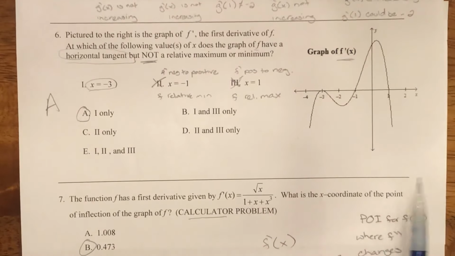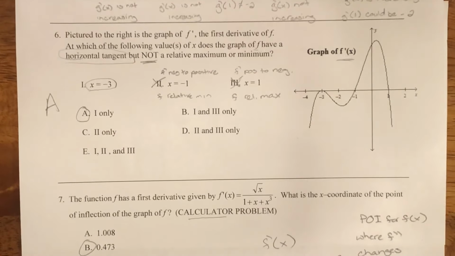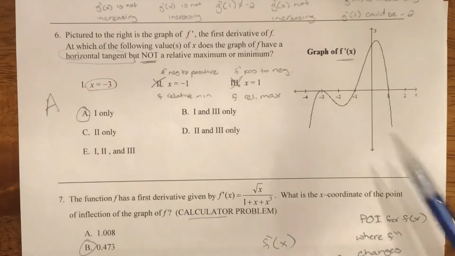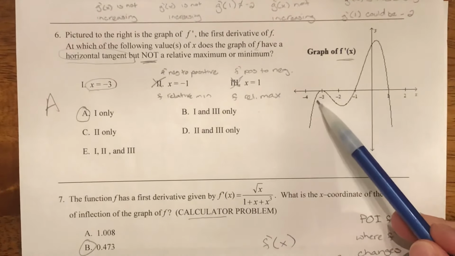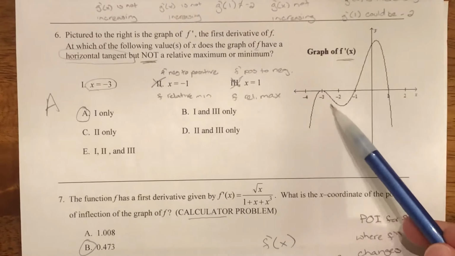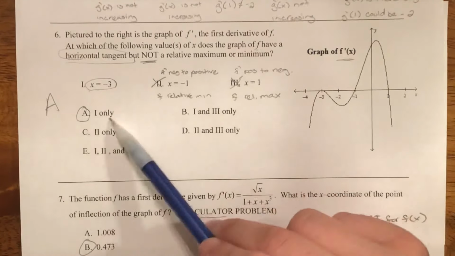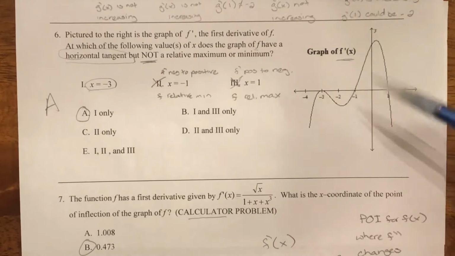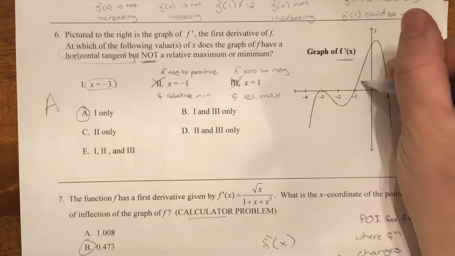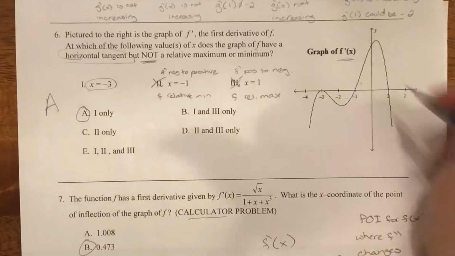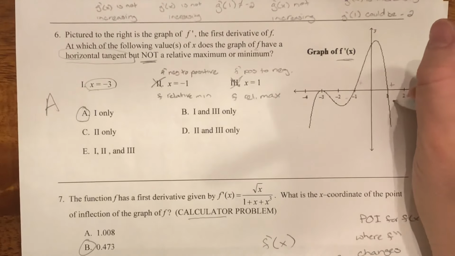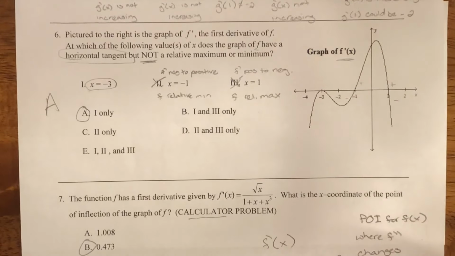So what I go through and check and think about is, what does that mean? That means that f prime would not be changing signs. At x equals negative 3, I can see it goes negative, 0, negative again. Ooh, that looks like a winner to me. And that's why I chose this one. At negative 1, I can see that f prime goes from negative to positive, which would be a relative min. And at 1, from positive to negative, which would be a relative max.